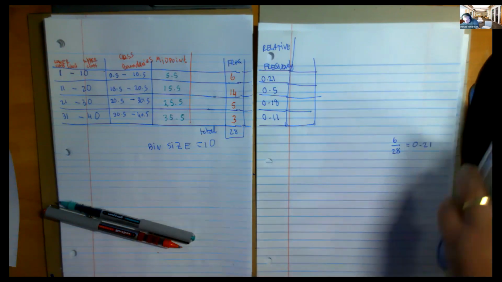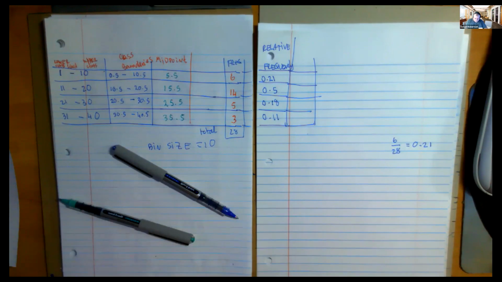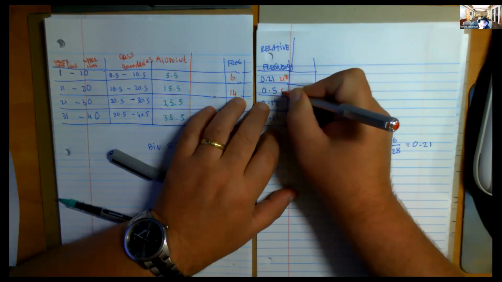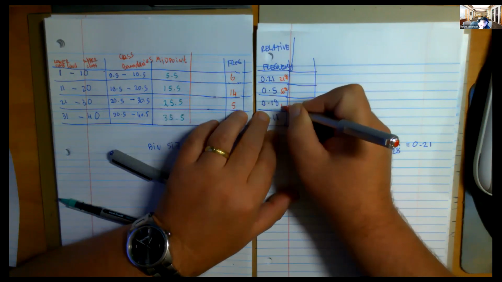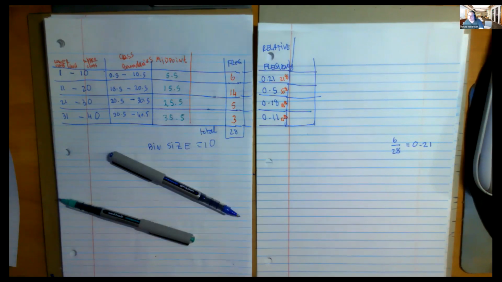Now, sometimes the relative frequency is a decimal, and sometimes it's a percent. It really just depends on what they ask you for, right?